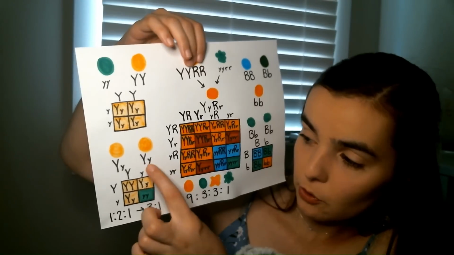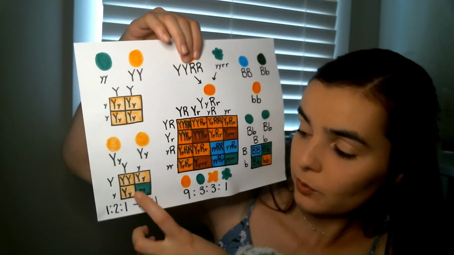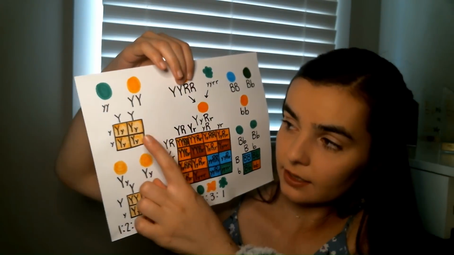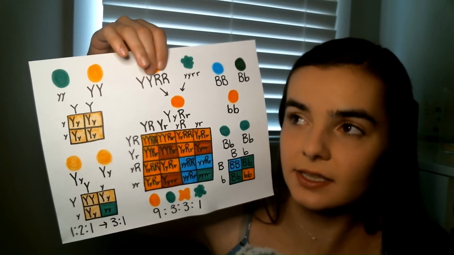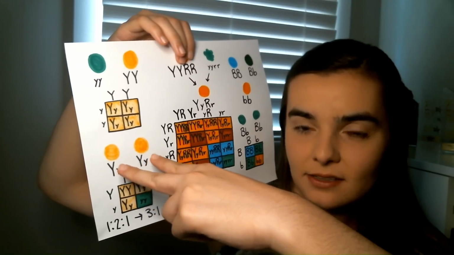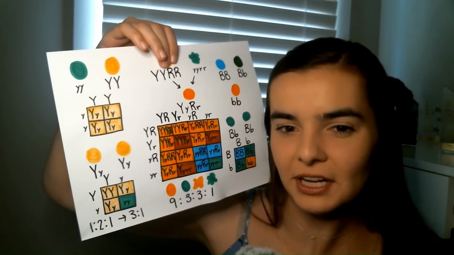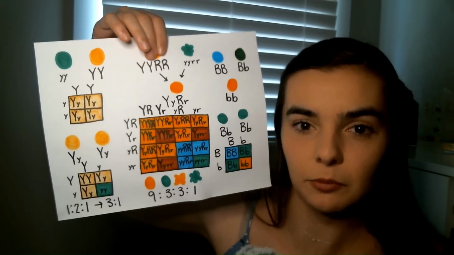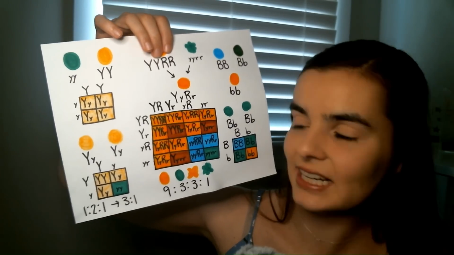But both of them could pass on the little y, which would now give us a green pea plant, just like the grandparent. And this is basically how he figured out genetics, by showing that two yellow pea plants could produce a green one, which is kind of counterintuitive. It's kind of interesting, like two parents with brown eyes having a blue-eyed child. It's totally possible because of this.